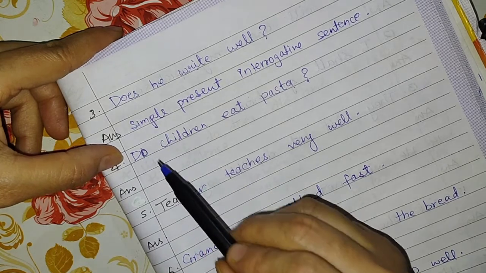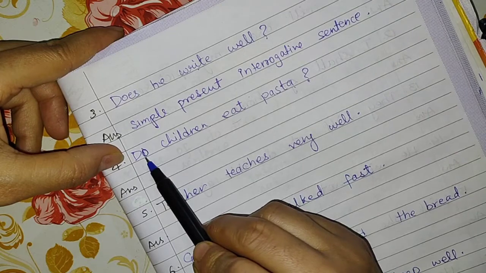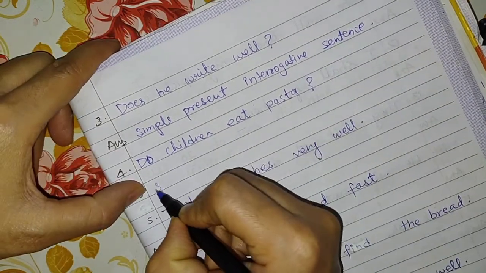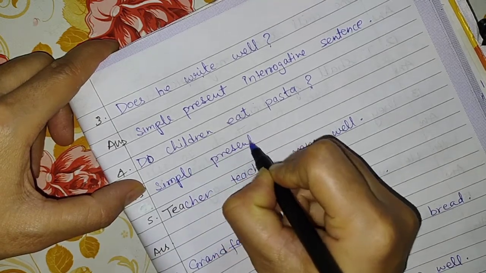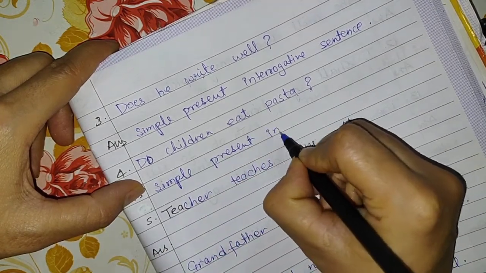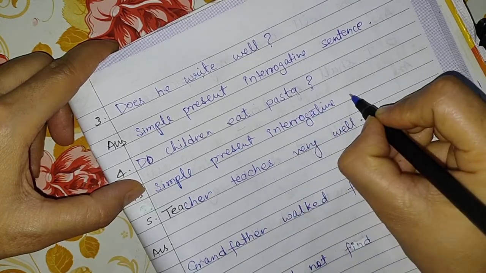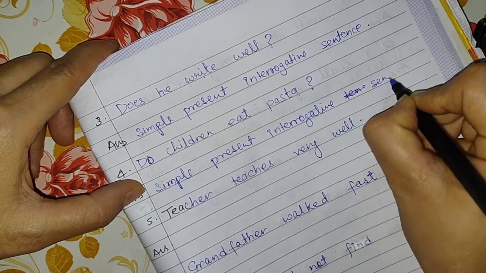And do and does we always use in simple present tense. So it's do here and it's an interrogative sentence, that means it is your simple present interrogative sentence.